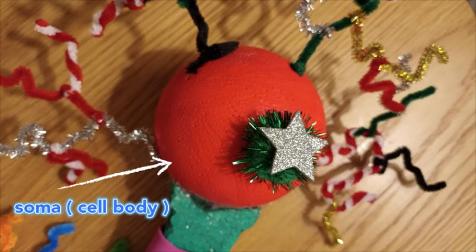This is the soma, or the cell body. It's the main part of the neuron. It processes the signals received from the dendrites. If the combined signals are strong enough, the soma sends an action potential down the axon hillock. Inside the soma is the nucleus, which controls the neuron's functions and keeps it working properly.